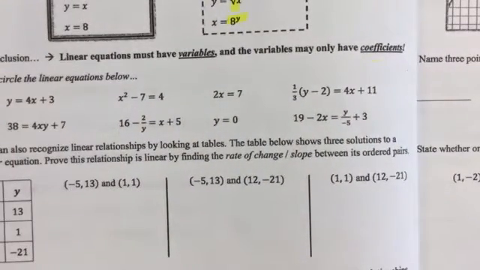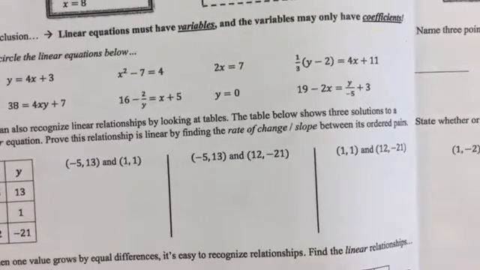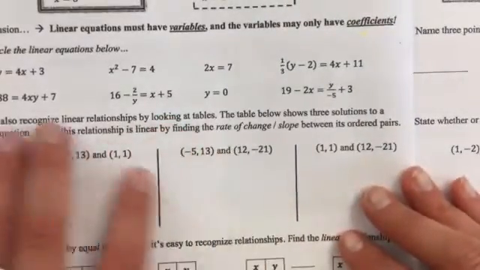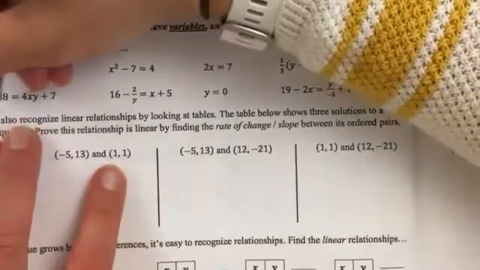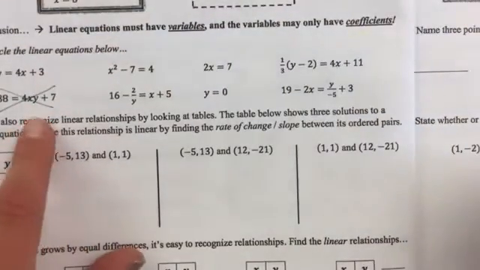So first off, let's rule out ones that are not linear. Raise your hand if you can pick out a non-linear equation. Okay, Devin, which one? 3xy equals 4. Okay, so this one right here is not linear. Why not? Because of the x and y multiplied together. So I'm ruling out the non-linear ones right now because of x and y.